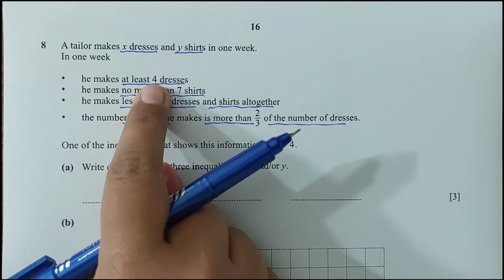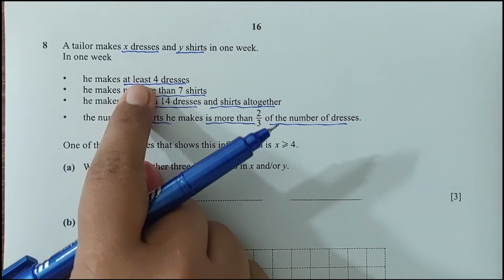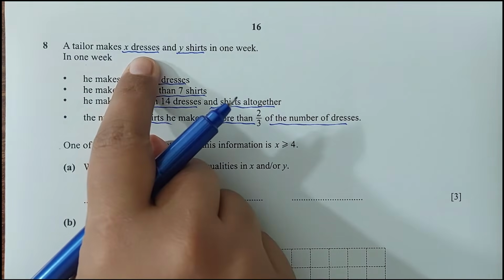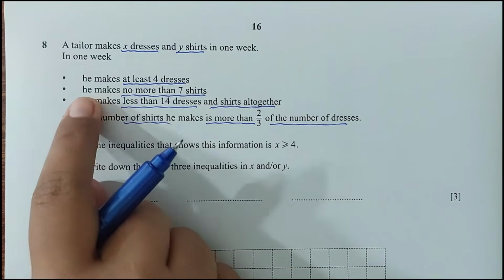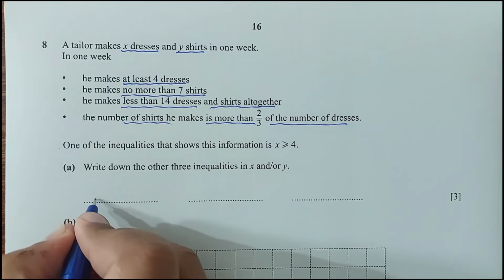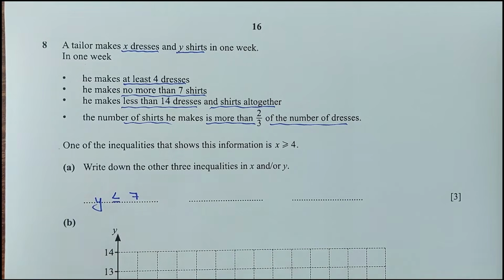He makes at least 4 dresses, 4 or more than 4, minimum 4 dresses. So x is greater than or equal to 4 because dress is represented by x and shirts are represented by y, right? Now he makes no more than 7 shirts. 7, no more than 7. 7 or less than 7. We can say y should be less than or equal to 7.